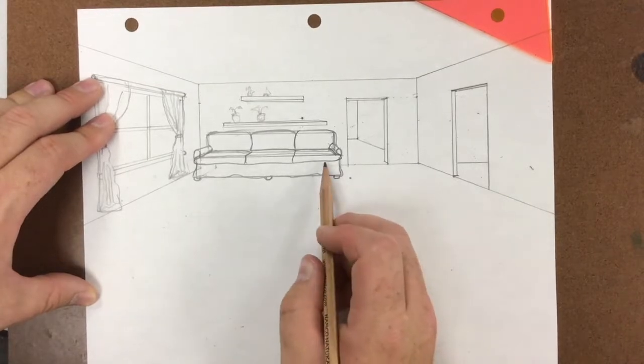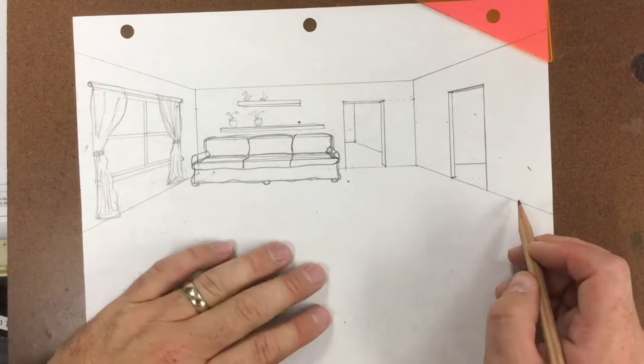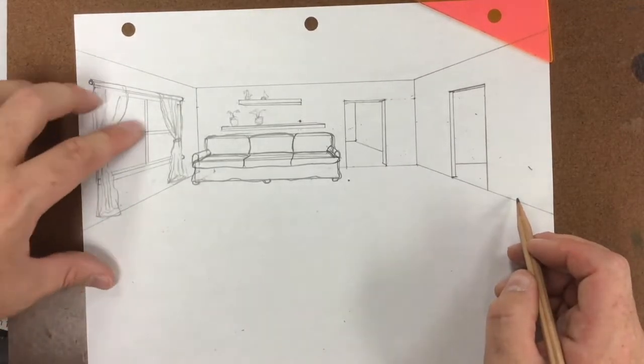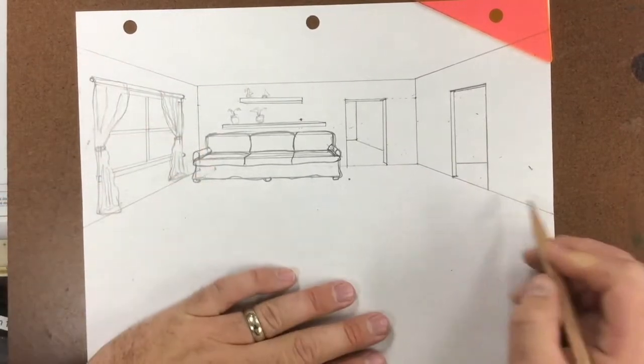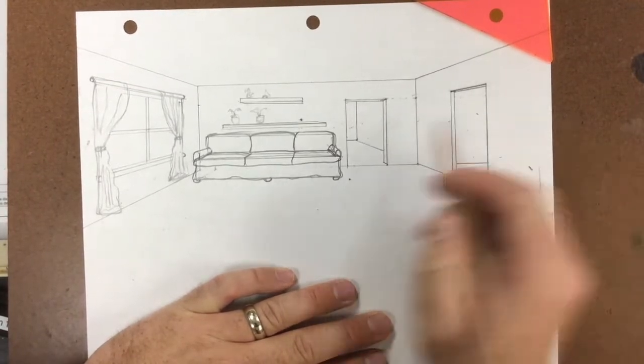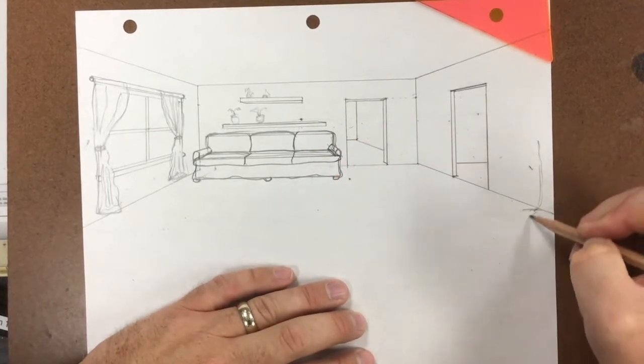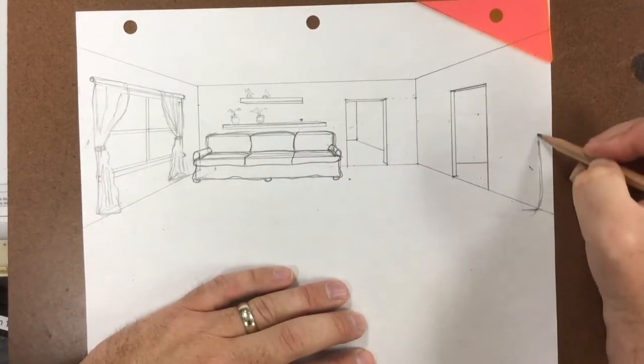If you wanted to do a couch from the side, or a chair from the side, it doesn't matter, the best way to do that would be to draw it from the side. I'll put one right over here. Now remember, my eye level's 4 feet. So how high do I want the chair off the wall? How about this high?